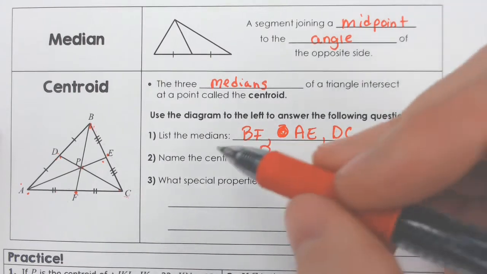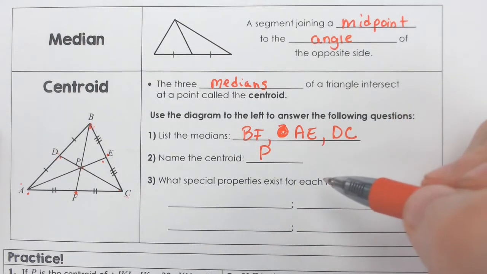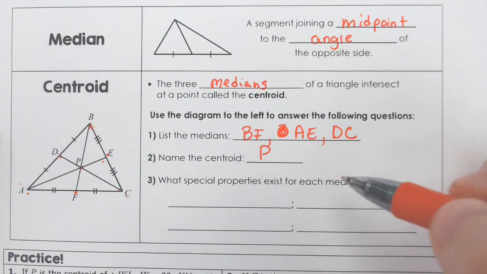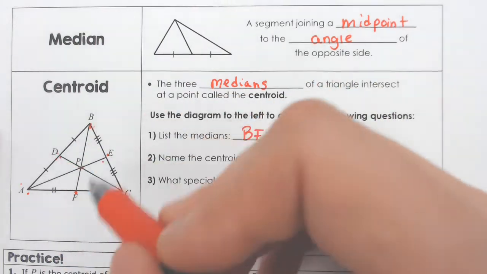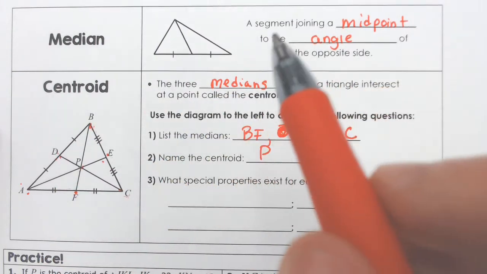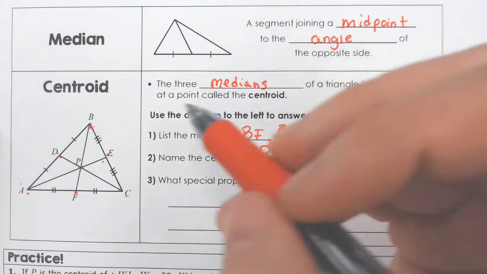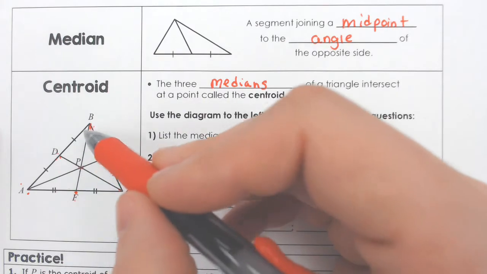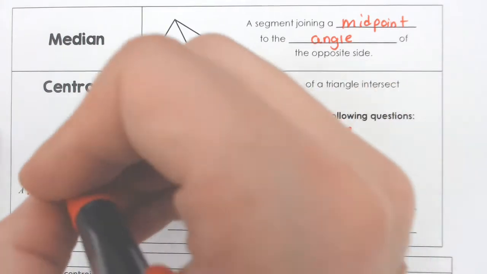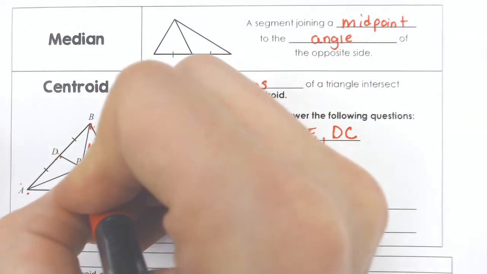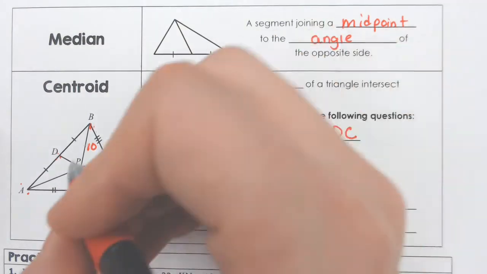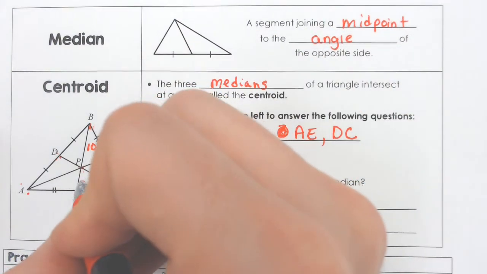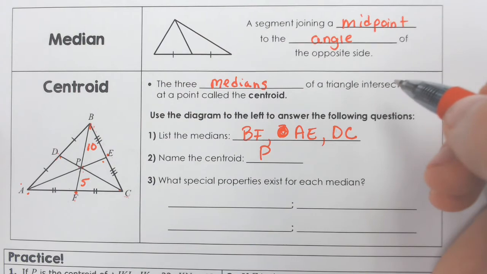Okay? So the medians have something special. I told you there are no congruent triangles in here. No triangles are congruent. However, there is a special relationship between these medians. If you were told that B to P was 10, P to F would be 5.